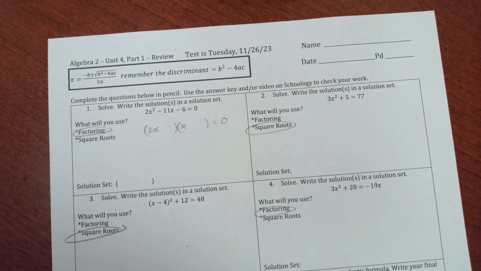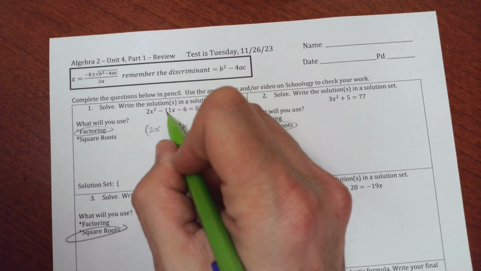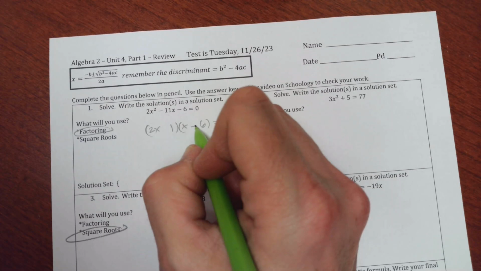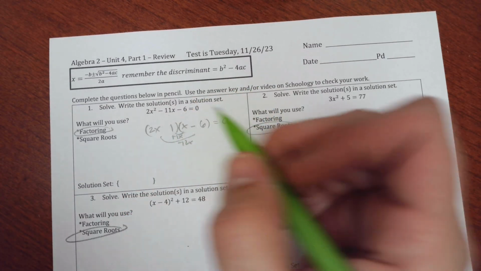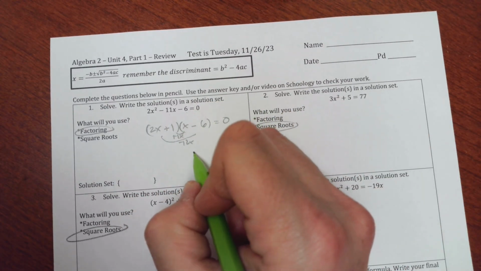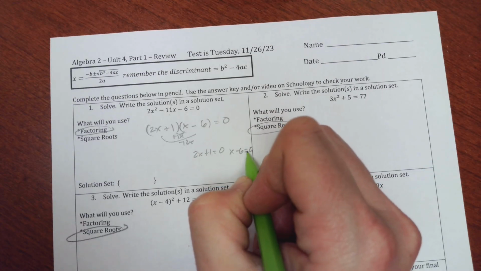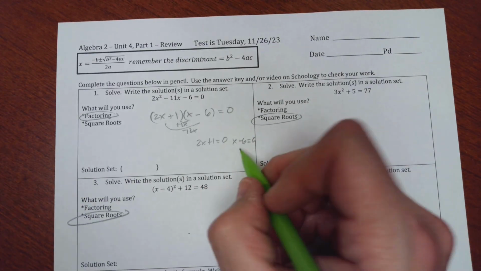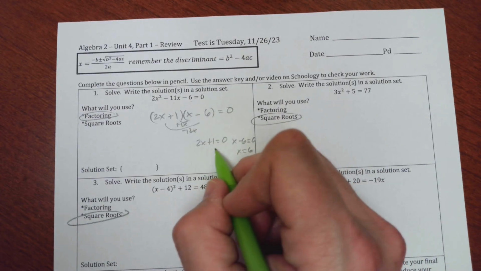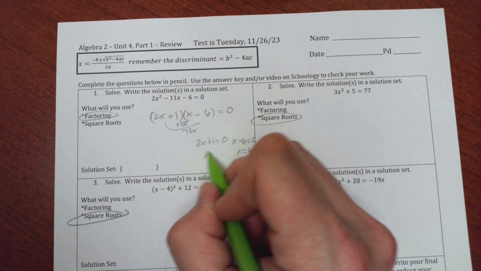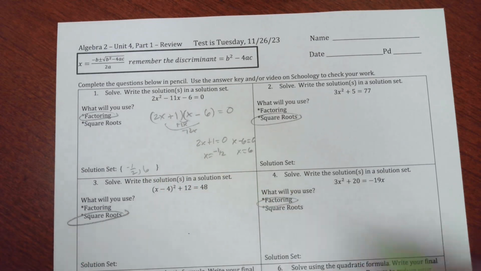So now let's try 6 and 1. Can't put 6 here, so 1 and 6. And look, there's 12 and 1. That could be 11. My 12 would have to be negative, and my 1 positive for that to work. Okay, so when does 2x plus 1 equal 0? And when does x minus 6 equal 0? Remember, we have to solve. We have to get solutions here. So if I add 6, I'll get 6 for one answer. Take away 1 and divide by 2 makes negative 1/2. So negative 1/2 and 6.